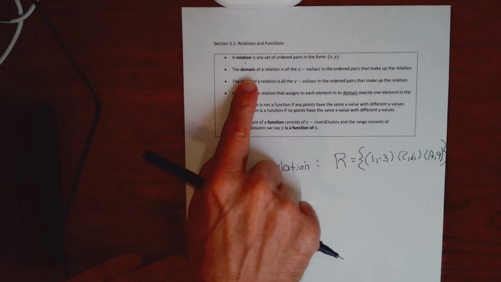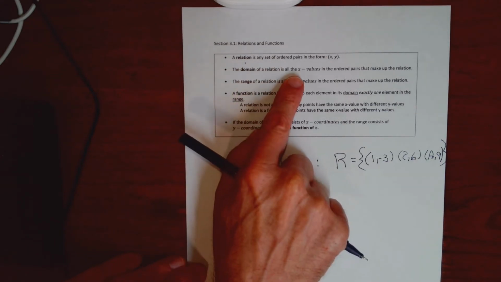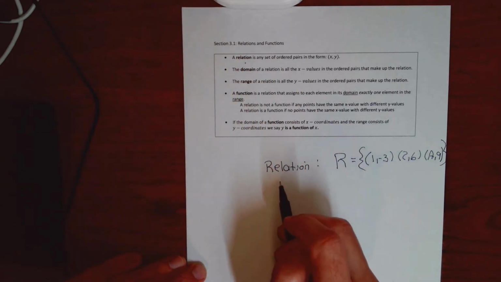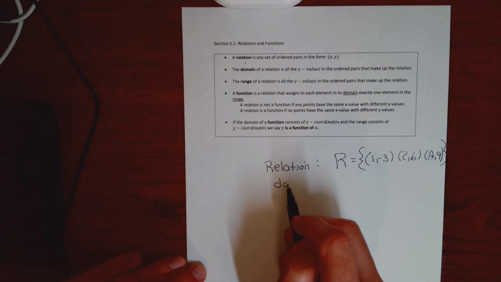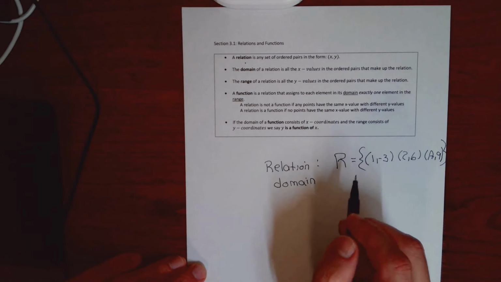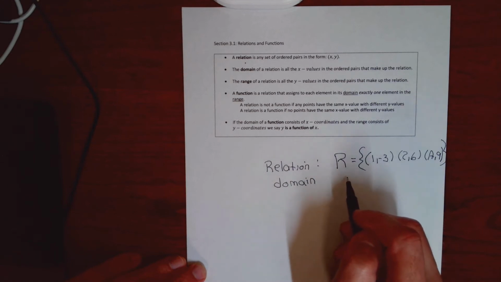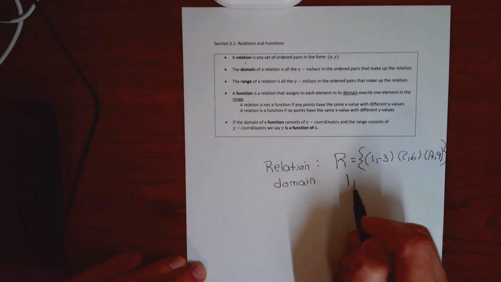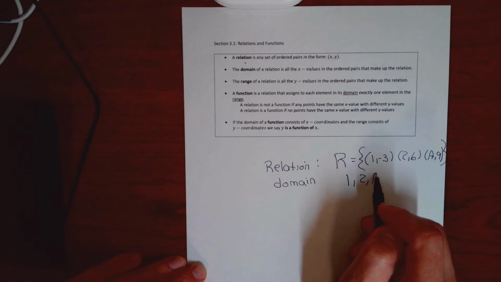The domain of a relation is all the x values in the ordered pairs. So for this particular relation that I just created, the domain would be the numbers 1, 2, and the letter a.